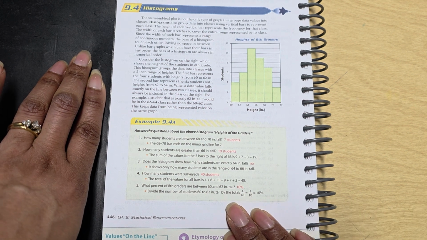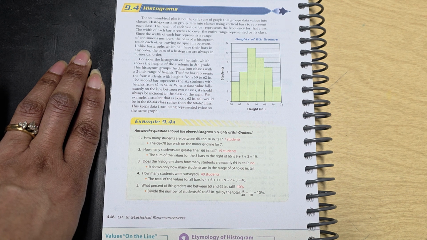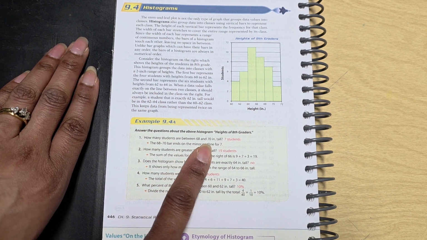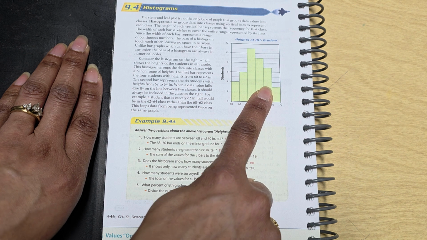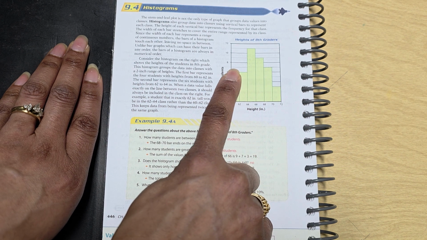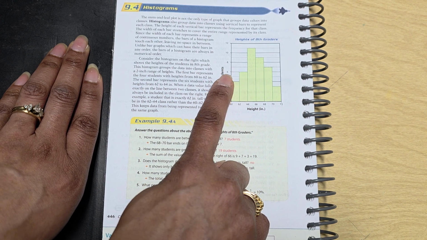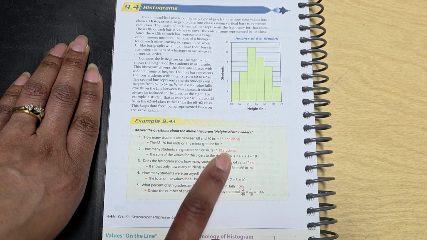So let's take a look at the example questions here about this graph. It says, answer the questions about the above histogram, heights of 8th graders. How many students are between the height of 68 and 70 inches tall? So we'd go to 68 and 70, and we'd see that you can go all the way up here and see that it's between 6 and 8, which would be 7 students.